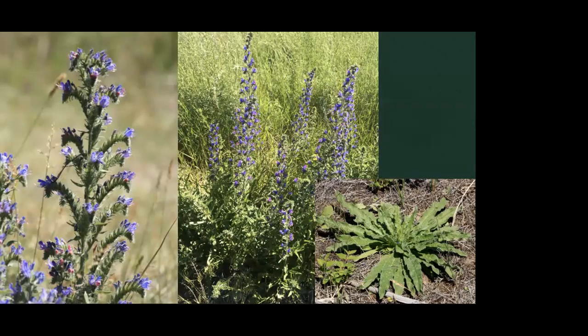So the first one we have here is blueweed. Blueweed has a blue, purple, or pink flower on it. The stems can be up to 90 centimeters tall, and the stems have red or dark spots on them. The stems are also covered in these stiff hairs, which make them a little bit irritating to pull if you have sensitive skin. So we always recommend having gloves with blueweed.